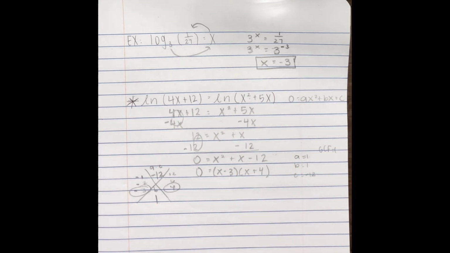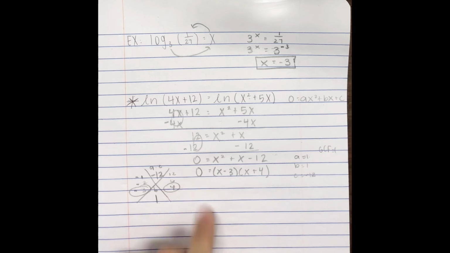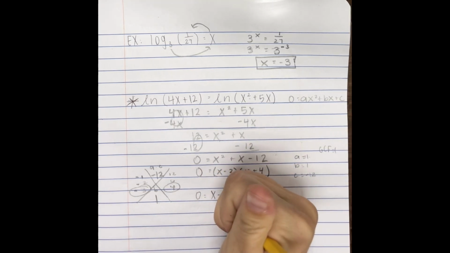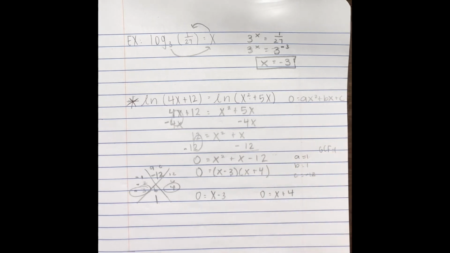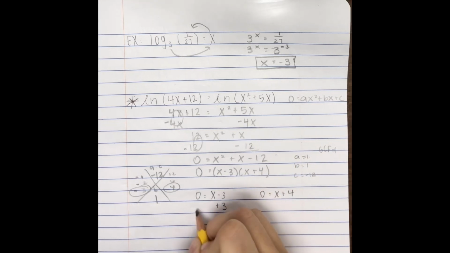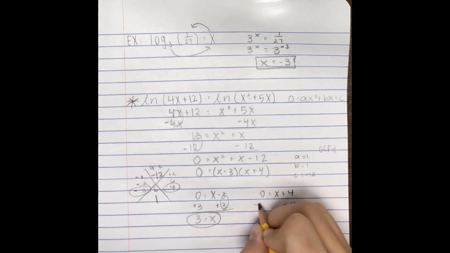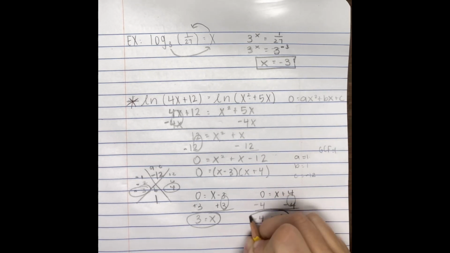Okay. Now what I can do to actually figure out what x is, set each of these things equal to 0 individually. So I have 0 equals x minus 3, and I have 0 equals x plus 4. And solve. So I get x equals 3 as one of my answers. And then I get x equals -4 as my other answer.